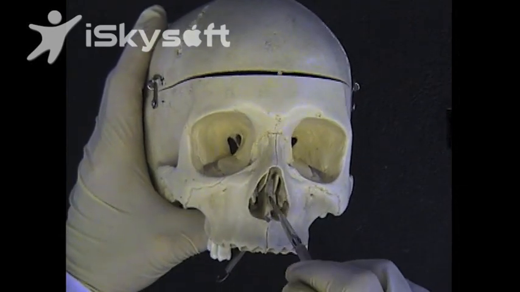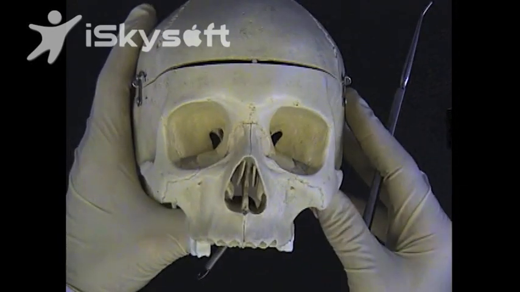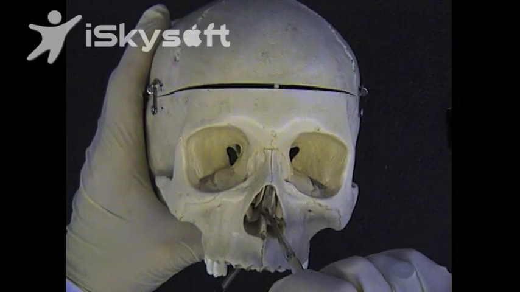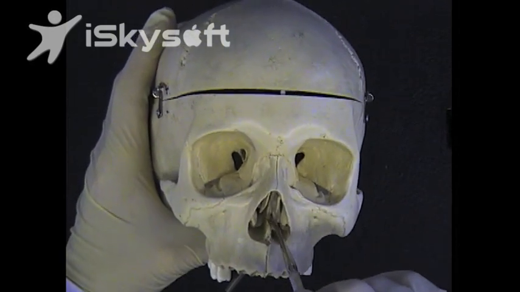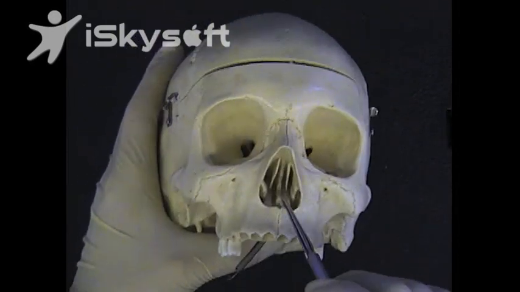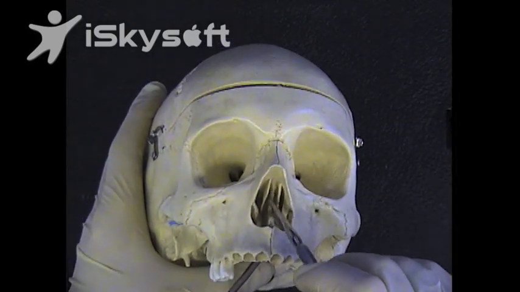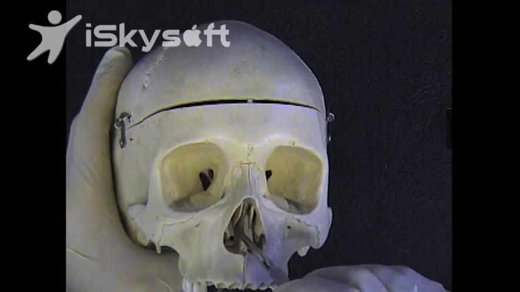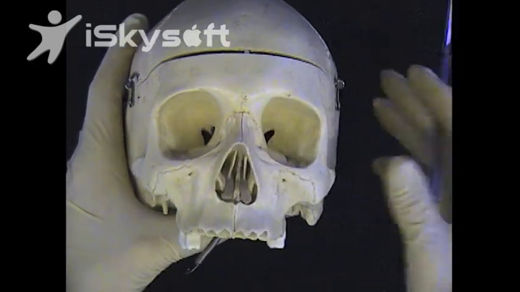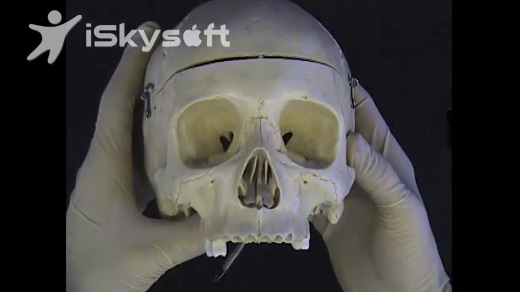Those two bones combined create the bony nasal septum. So we have the vomer a little bit closer down, and a little bit on the roof of the nasal cavity here, which is the perpendicular plate of ethmoid. The two of them combine to become the bony nasal septum.